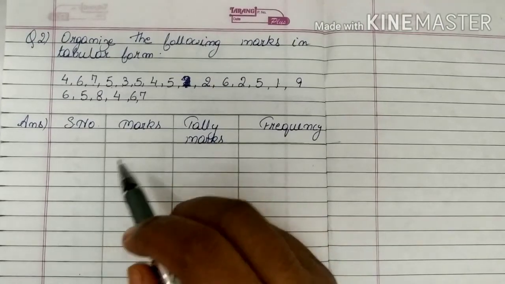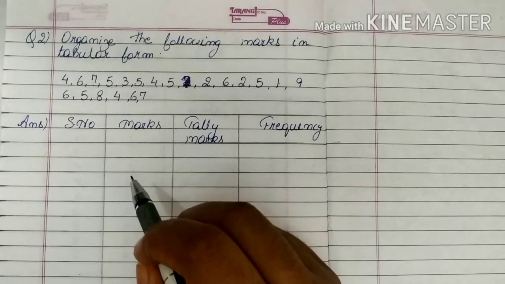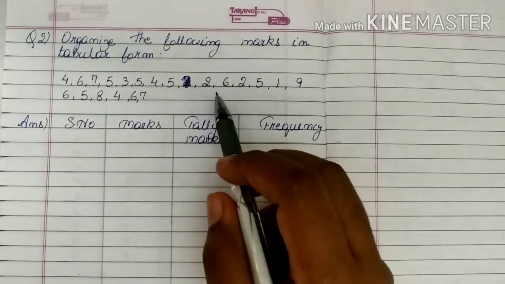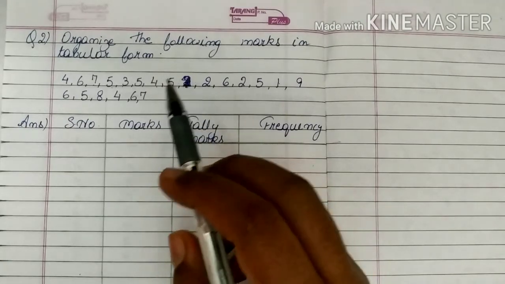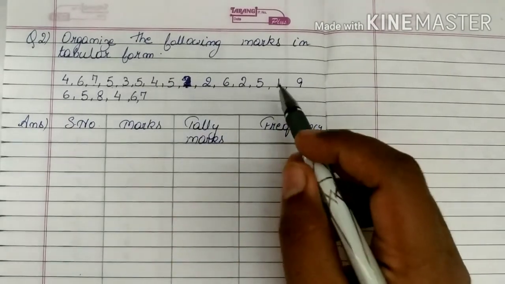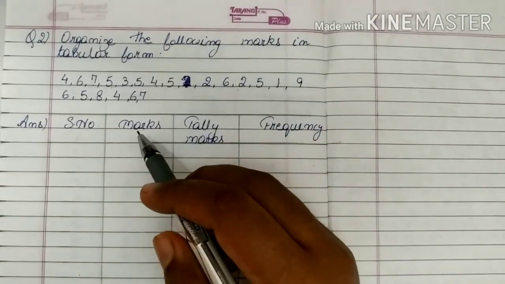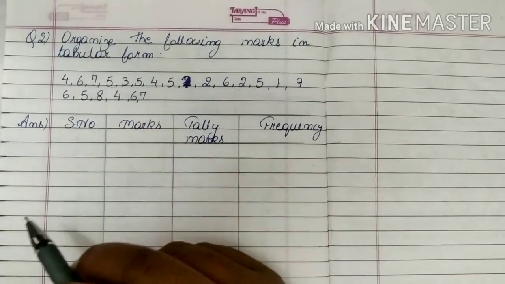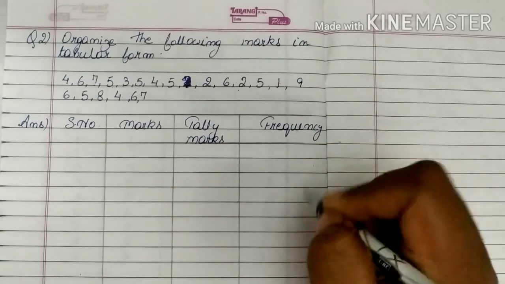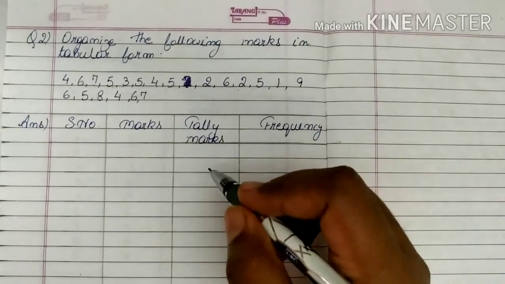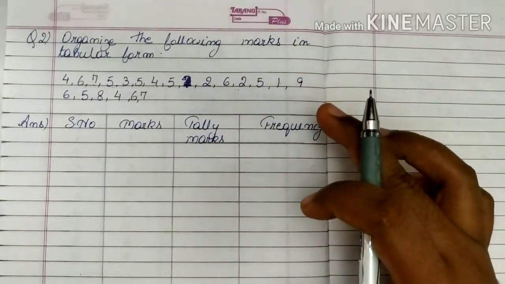Now we'll have to take each mark one at a time and check what the frequency is. Frequency means how many times the mark is repeating. For example, the number 1 is repeating once. Number 2 is repeating twice. Number 3 is repeating once. In that manner, we'll have to find the frequency of individual marks. Accordingly, we'll write the tally marks. So this will be the tabular way of representing the data.